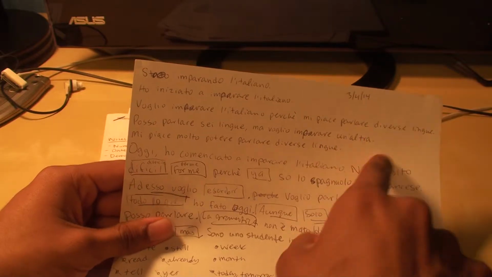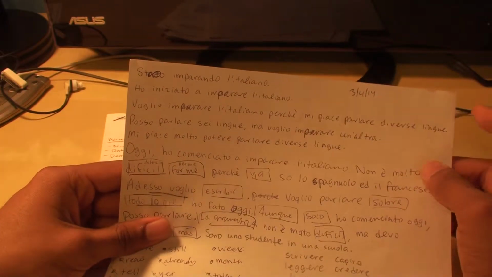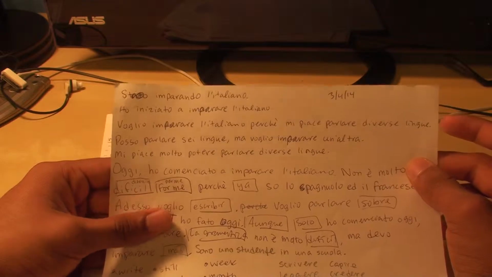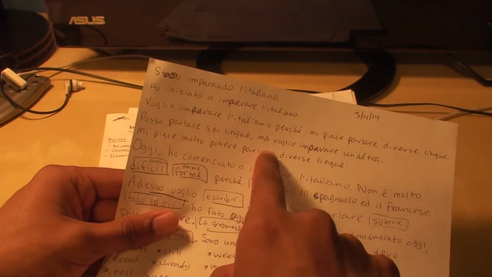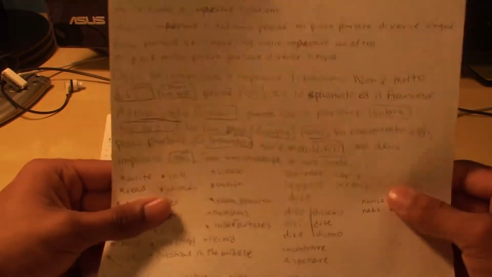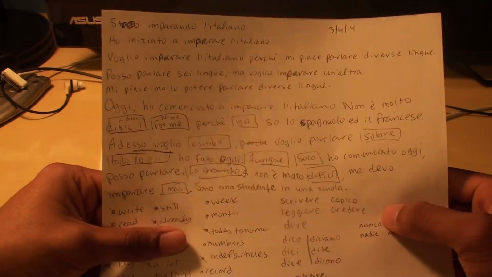So these sentences are kind of funny, but they're just me practicing using different sentence structures with simple words and talking about language learning.